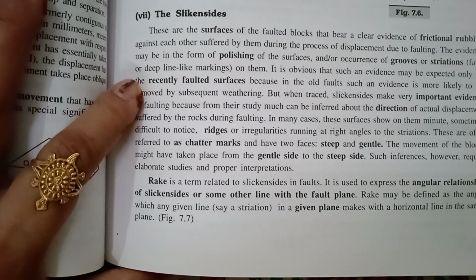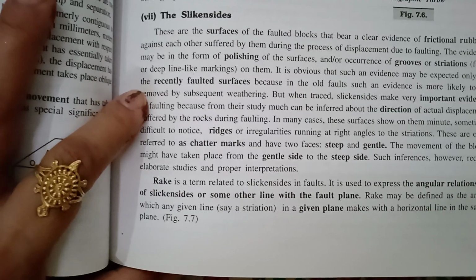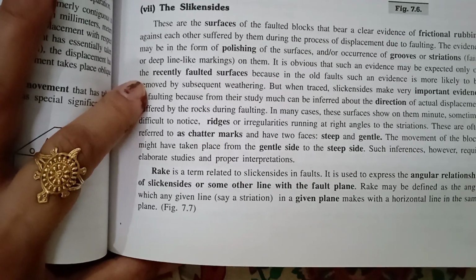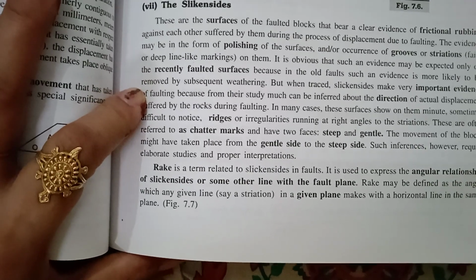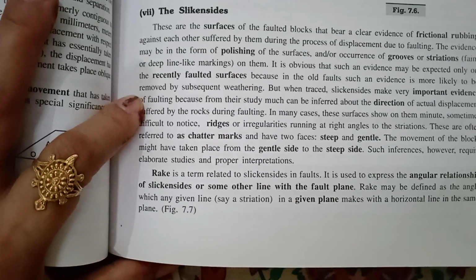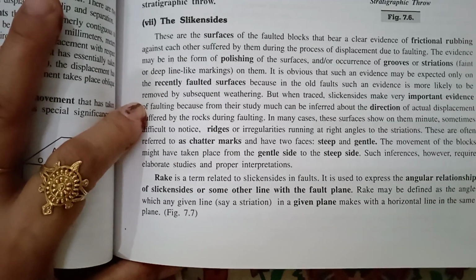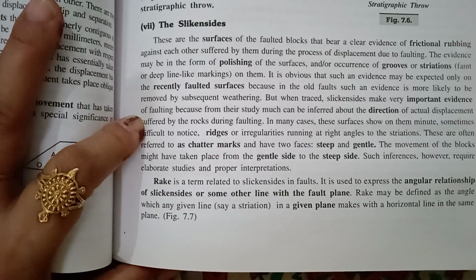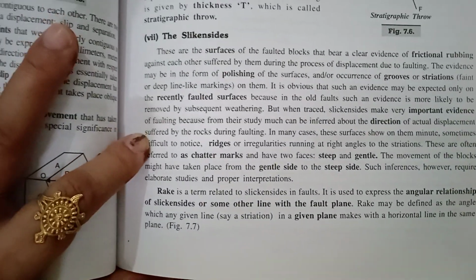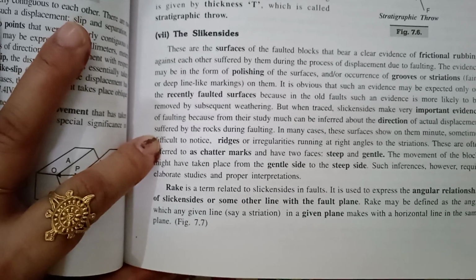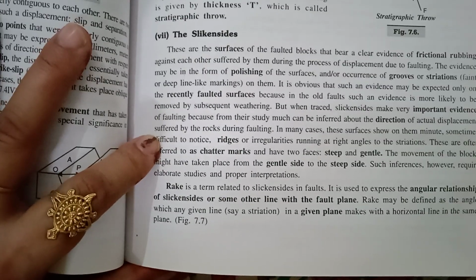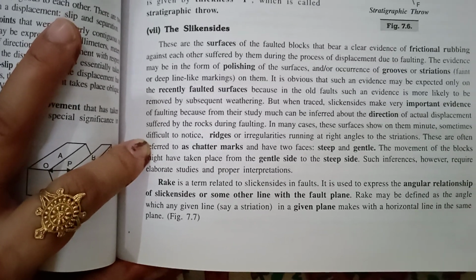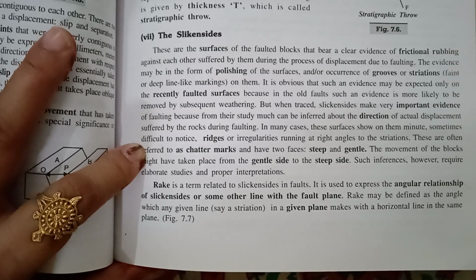It is obvious that such evidence may be expected only on recently faulted surfaces, because in old faults such evidence is more likely to be removed by subsequent weathering. But when traced, slickensides make very important evidence of faulting, because from their study much can be inferred about the direction of actual displacement suffered by the rocks during the faulting. In many cases, these surfaces show on them minute, sometimes difficult to notice, ridges or irregularities running at right angles to the striations.